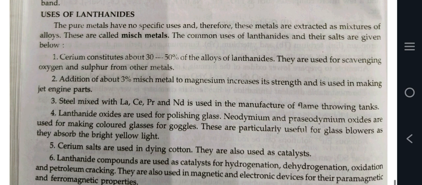Uses of lanthanides. The pure metals have no specific use and therefore these metals are extracted as a mixture or alloy. They are called mixed metals. The common uses of lanthanides and their salts are given below. First, cerium constitutes about 30 to 50% of the alloy of lanthanides. They are used for scavenging oxygen and sulfur from other metals.